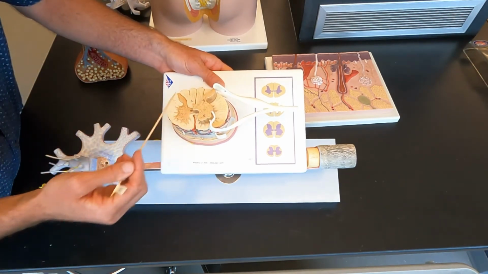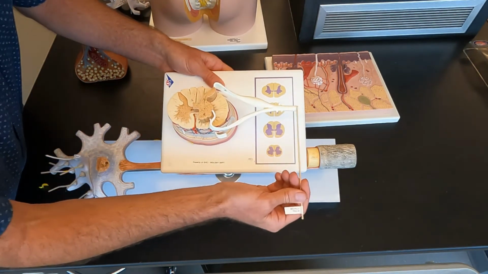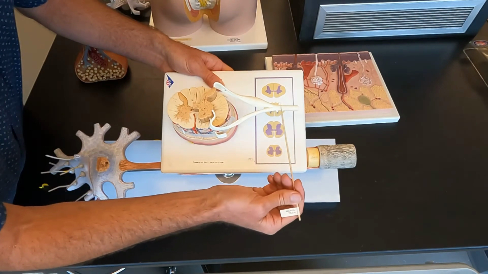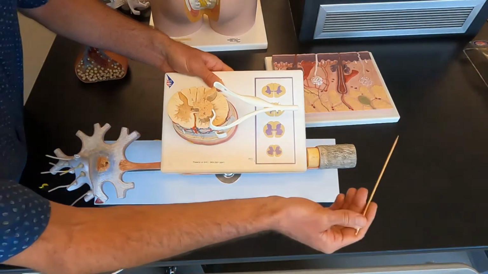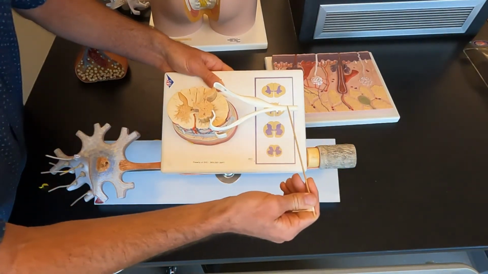So this is the spinal cord. This is a spinal nerve. And so you have that sensory neuron that comes in through this spinal nerve.